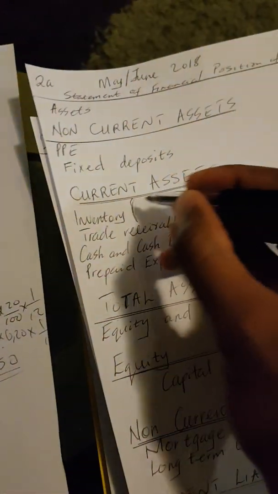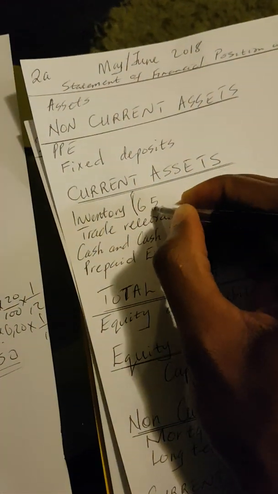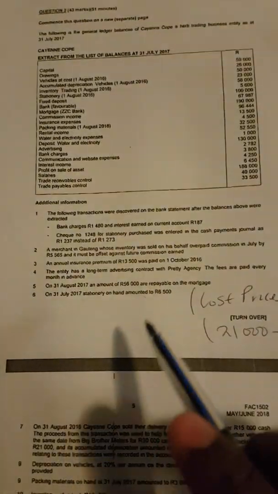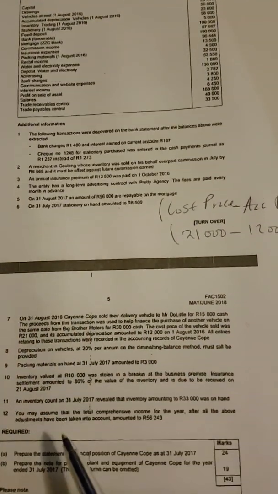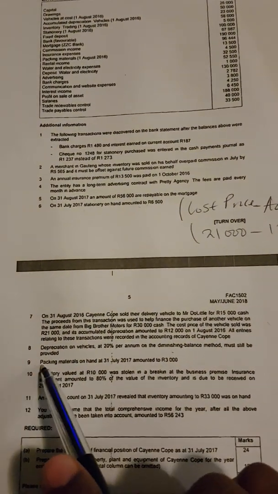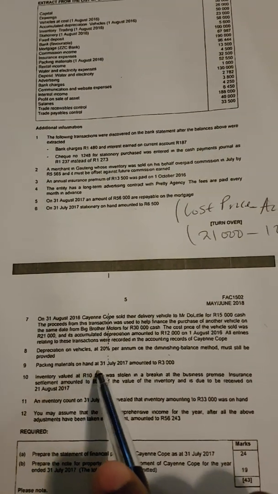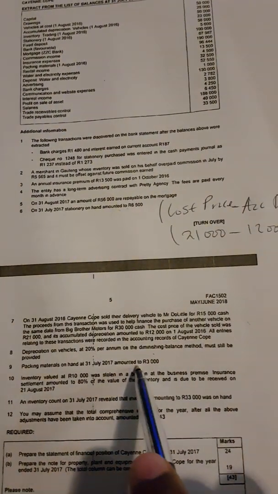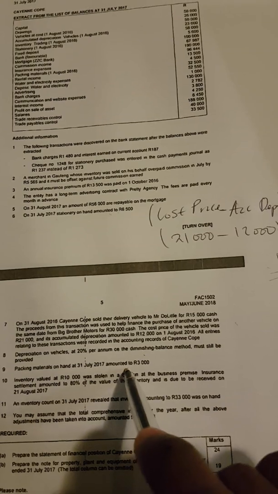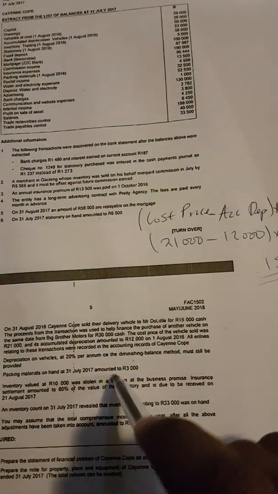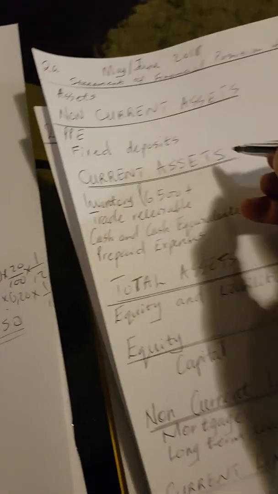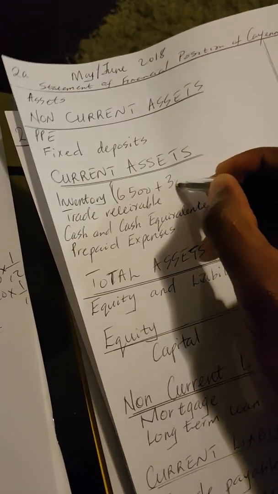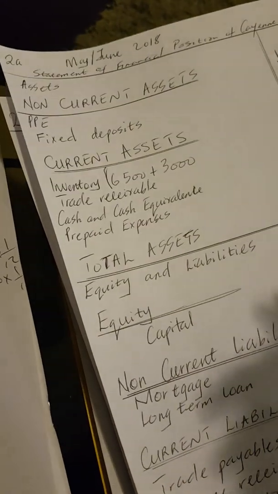So you're going to come here and say you have 6,500 plus. We also have the packing materials on the 31st of July amounted to 3,000. The packing material is also part of inventory, so we add 3,000 here.